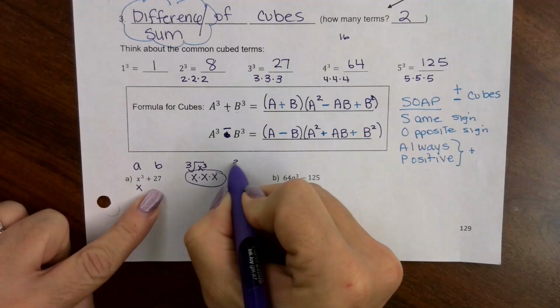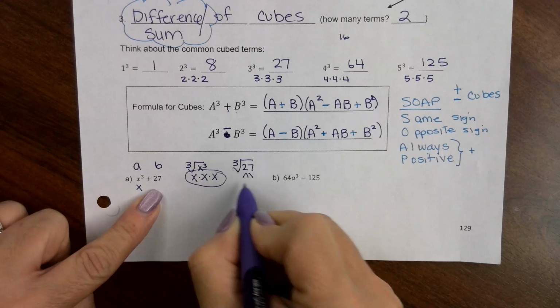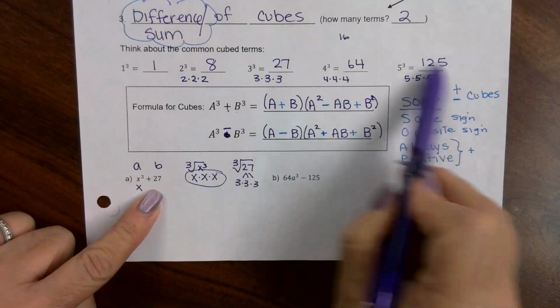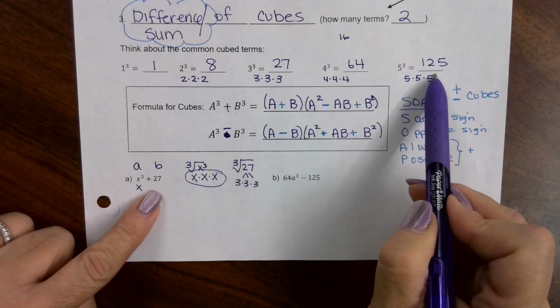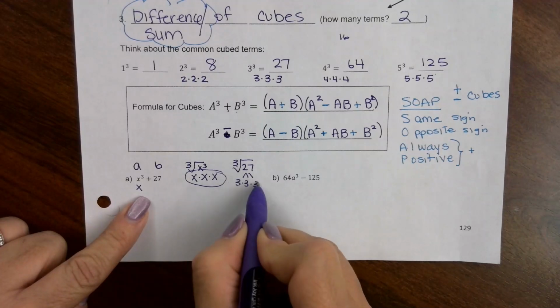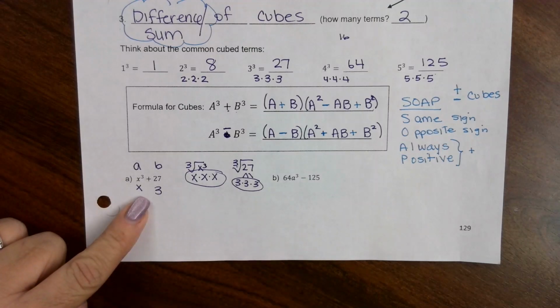And my B term is the same as the cube root of 27. So this is the same as 3 times 3 times 3. That's why these are imperative. You've got to know these. So that means my B term, I want a grouping of 3. I have a grouping of 3. So my B term is just 3.